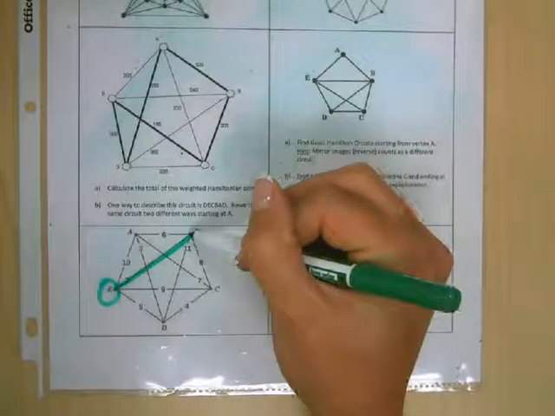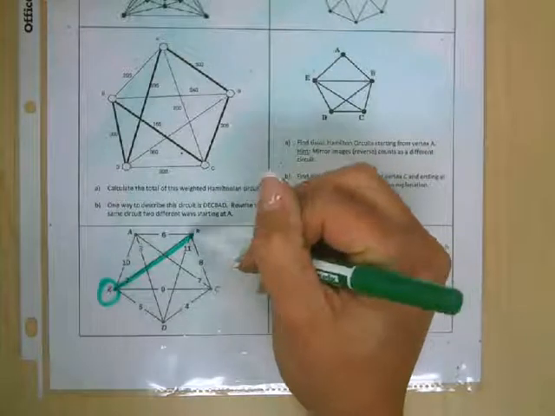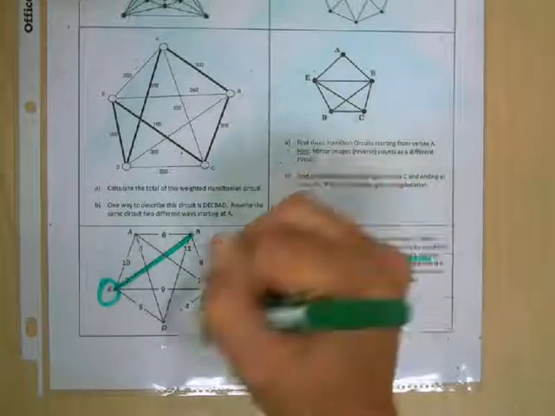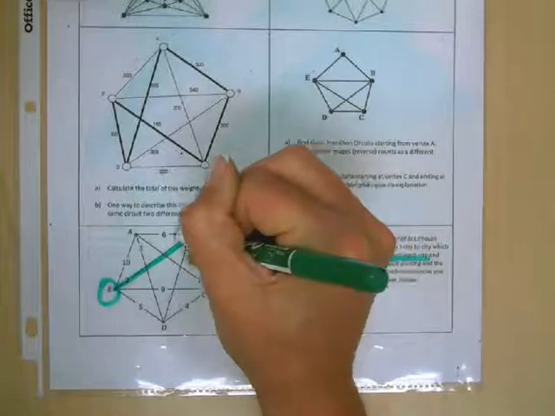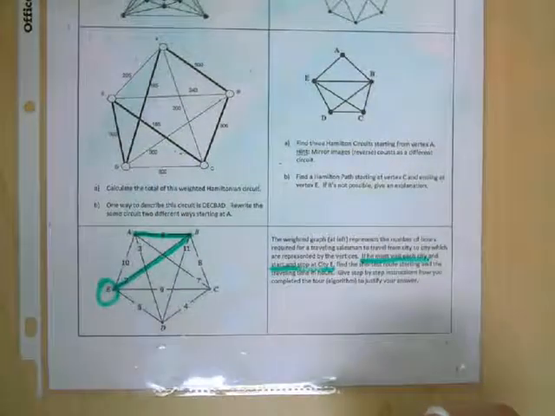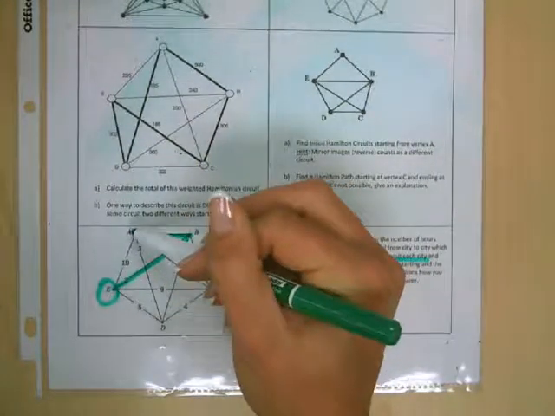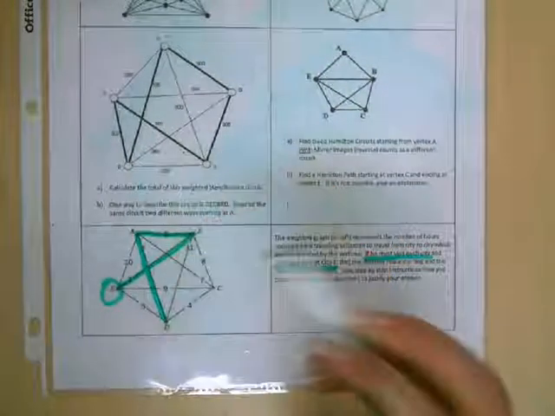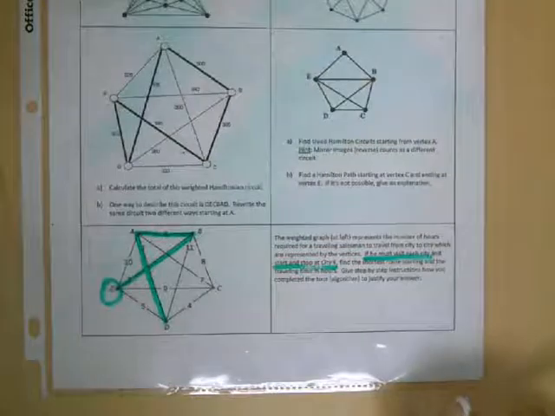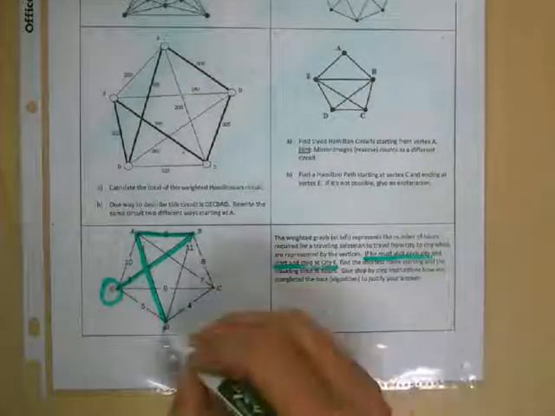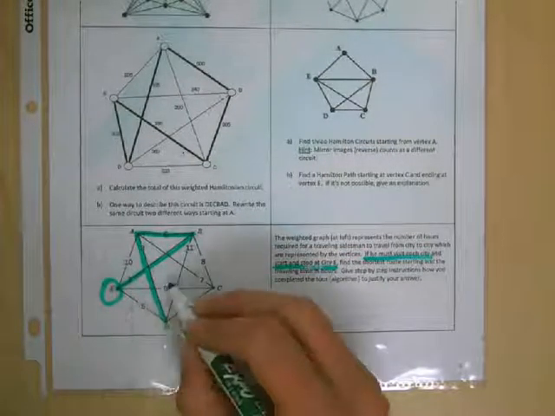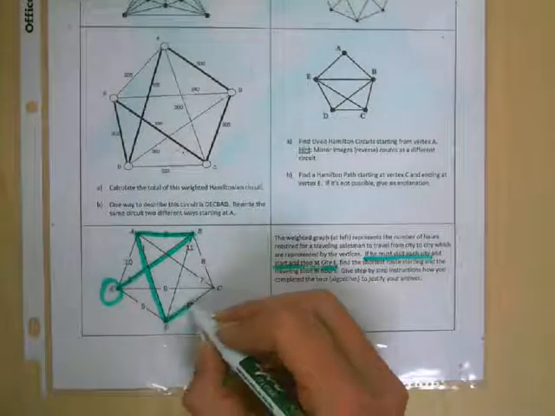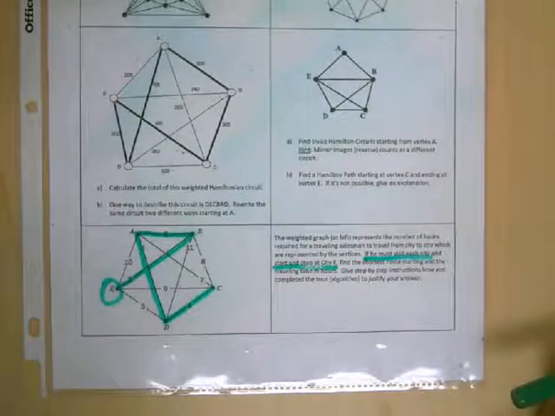So from B, I've got an 8, I've got a 6, and I've got an 11. So I'm going to try to use the 6. Okay, from here I've got a 3, I've got a 7, so obviously I'm going to use the 3. Okay, and then I've got a 9, 5, and 4, so let's go with 4. Okay, so then from here, we need to go the fastest route back, right?